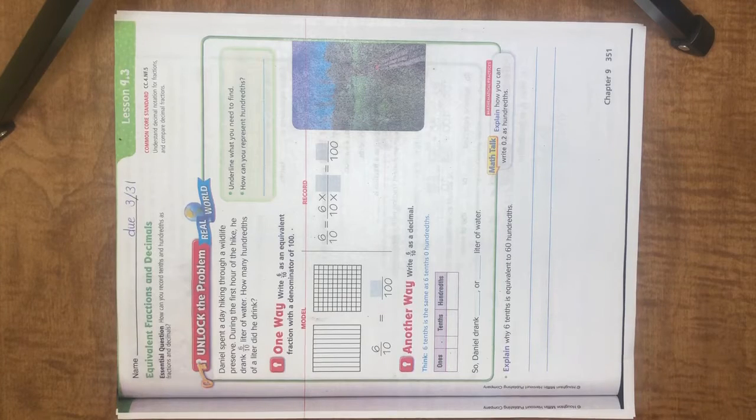Today we're going to be working on lesson 9.3, equivalent fractions and decimals. Equivalent is just another way of saying equals. So Daniel spent a day hiking through a wildlife preserve. During the first hour of the hike, he drank 6/10 liter of water. How many hundredths of a liter did he drink?